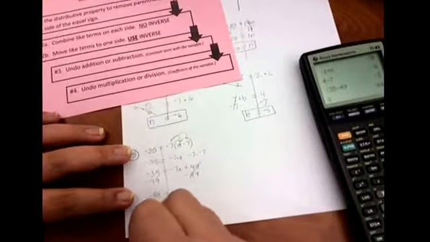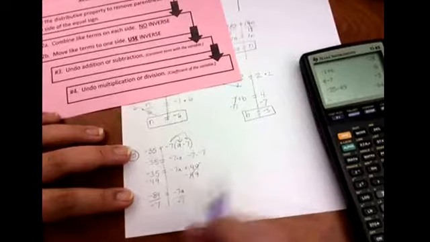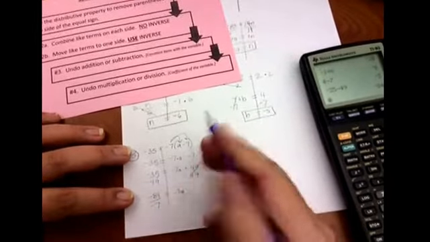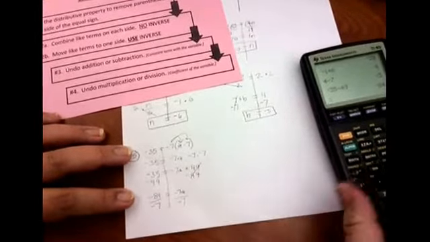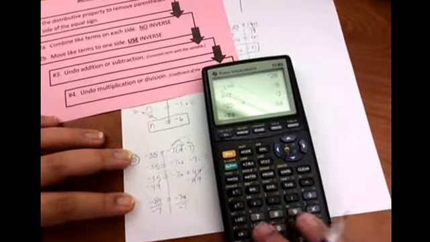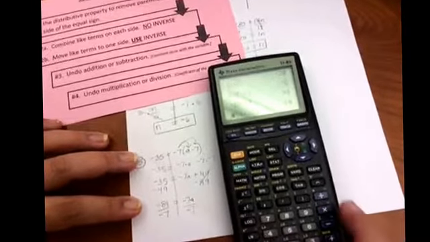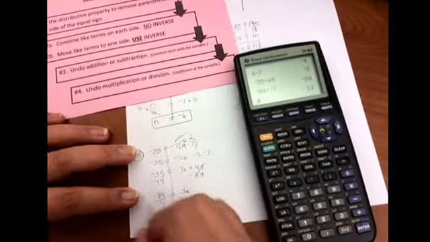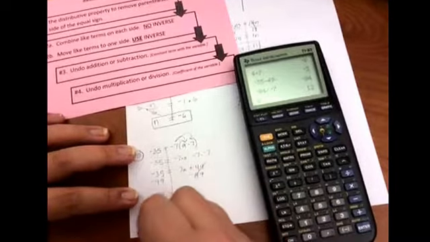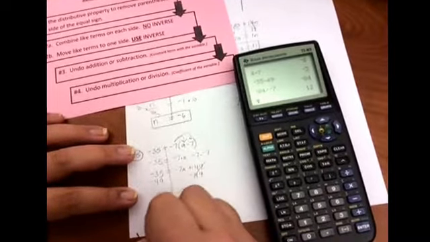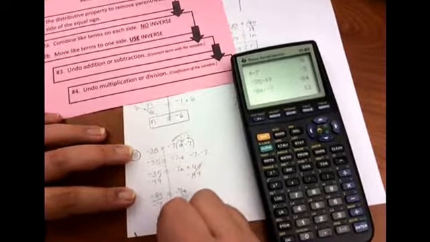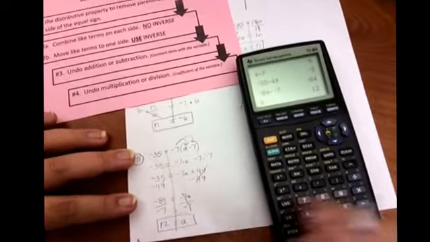I'm going to do that on both sides of the equation to keep it balanced. So negative 84 divided by negative 7 is positive 12. And that's going to be equal to 1a or just a. So a equals 12.